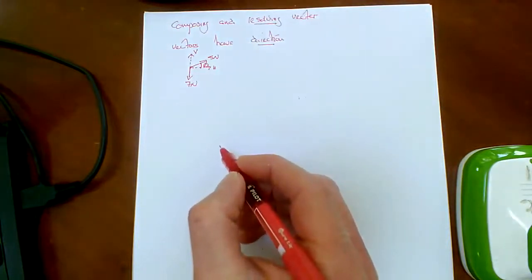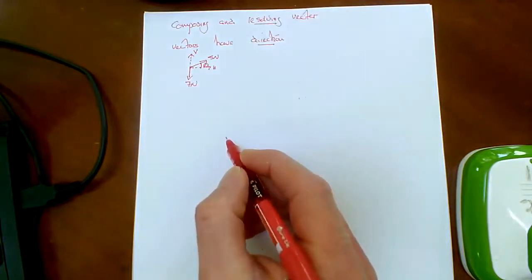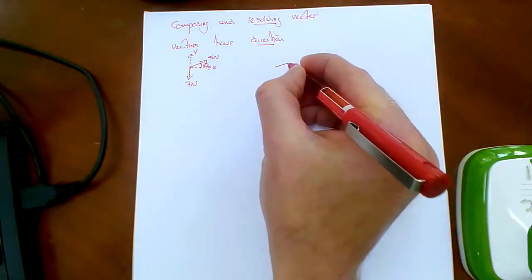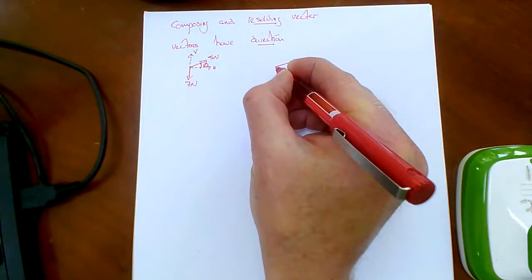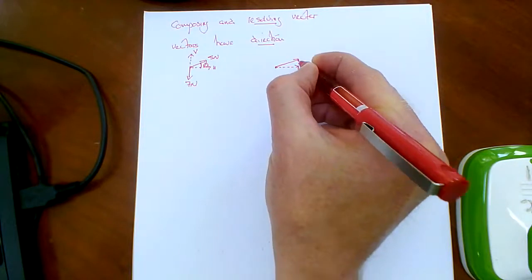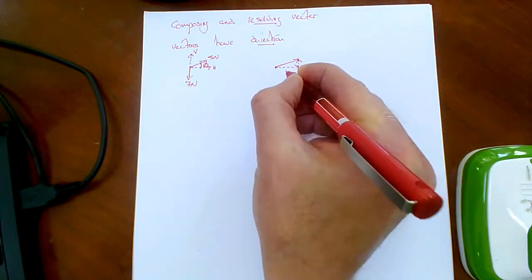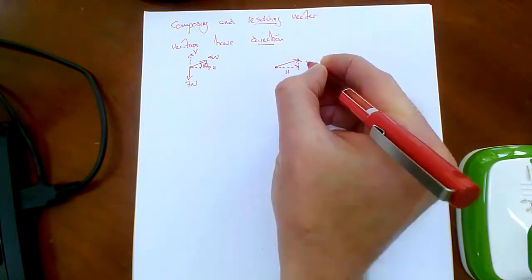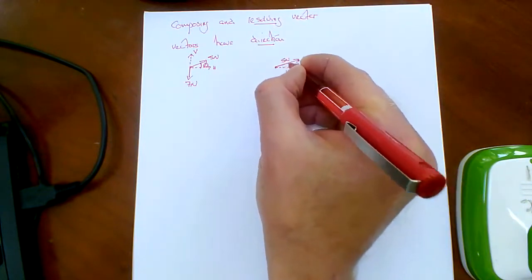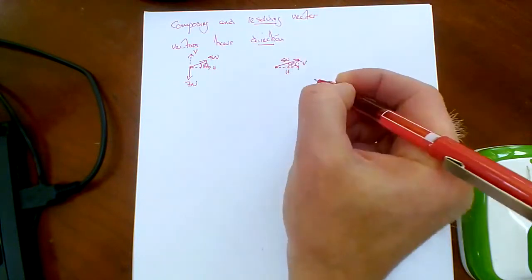So how do you do that? Well, your 5 Newton force at some angle theta has the same effect as these two. Call that horizontal and call that vertical. There's my 5 newtons and there's my angle.